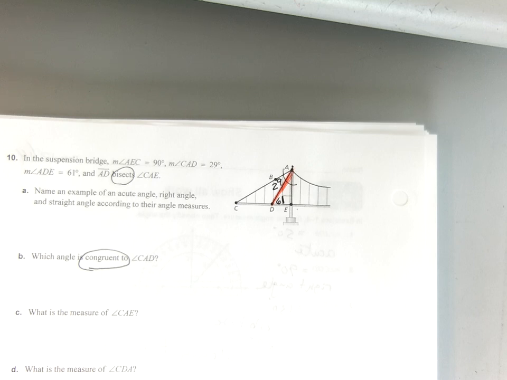So in geometry, it's not hard. It's just trying to figure out what the question is, right? So that's why I like to label it. AEC, that's 90. CAD, watch my finger. CAD, that's 29 degrees. AED, oh, went the wrong way. ADE, that's 61 there, okay?